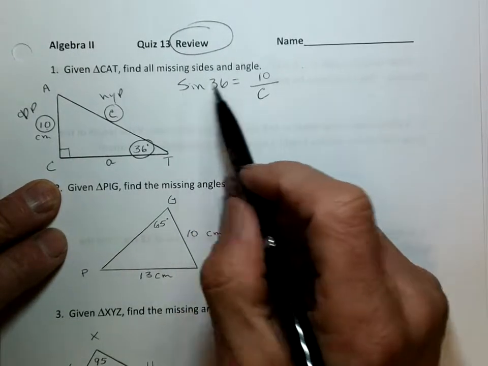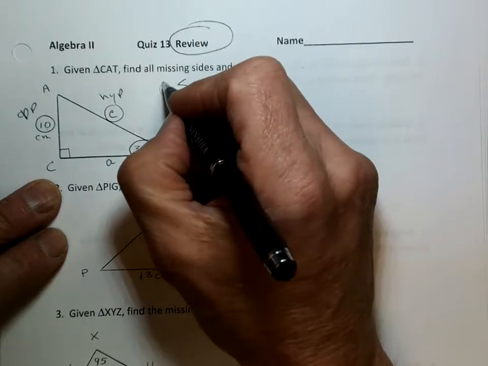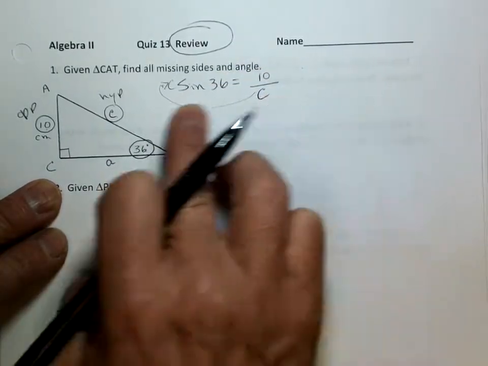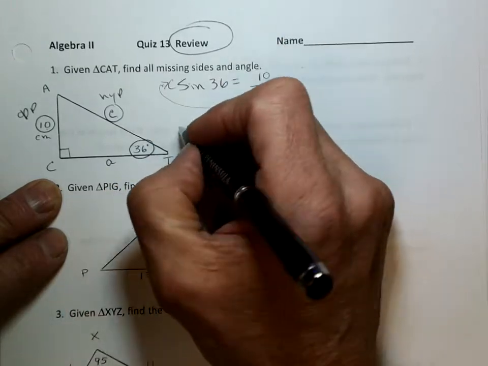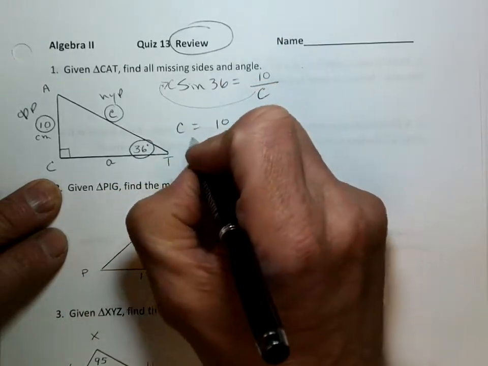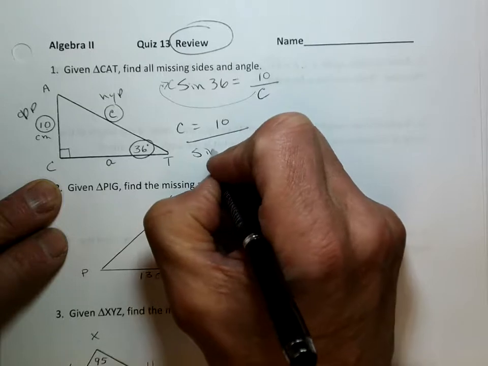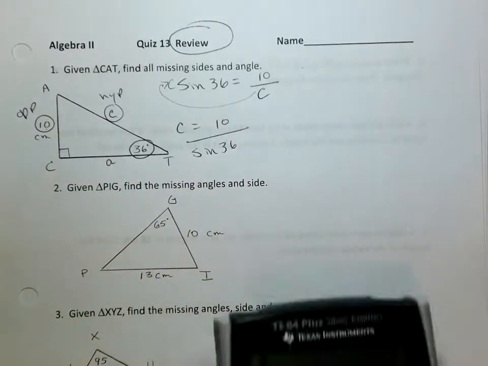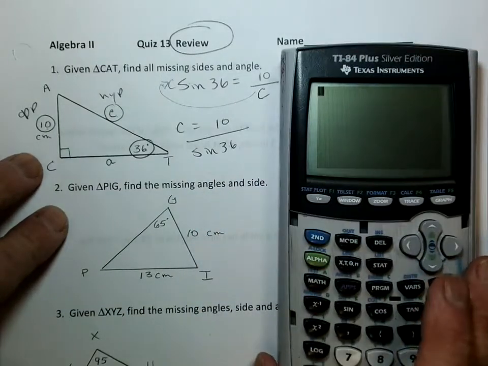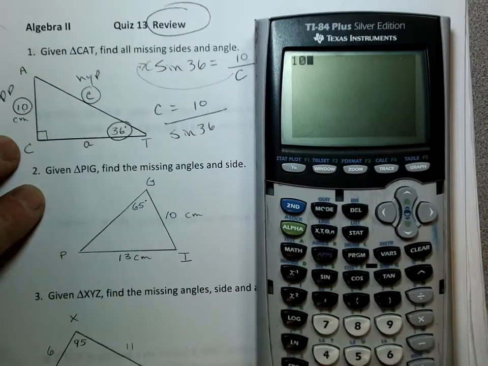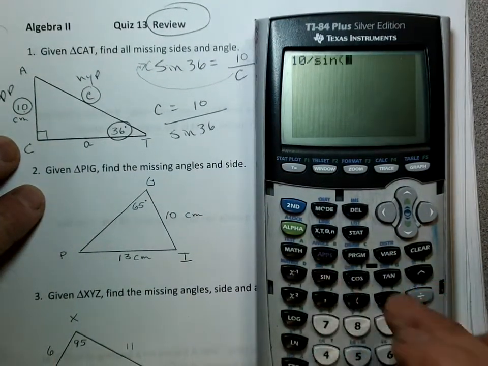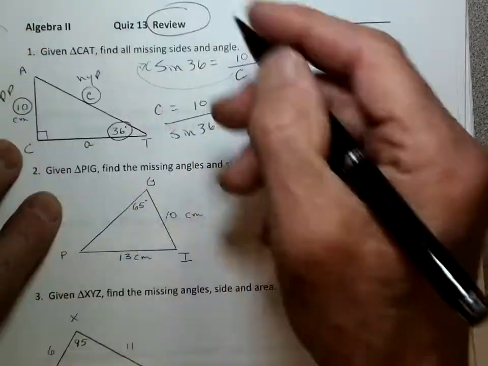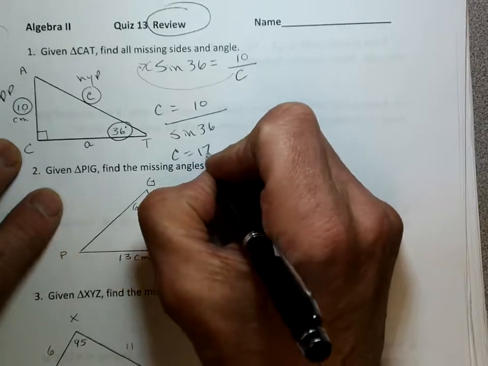Well, the c comes up here. If I move the c up here and put the c right there, then I'm going to have to divide by the sine of 36. Remember that? So I'm going to say c is equal to 10 divided by the sine of 36. And I'm just going to use my calculator to get that answer. So, okay, no problem, I can do that. I'm just going to go 10 divided by the sine of 36, and I get an answer of about 17. Okay, so little c, or side c, is 17.